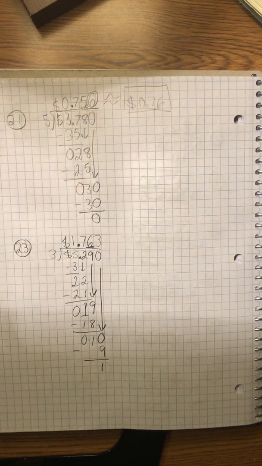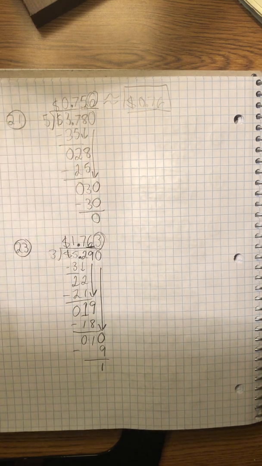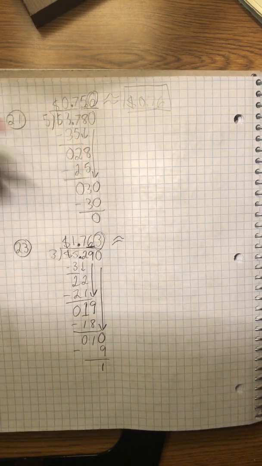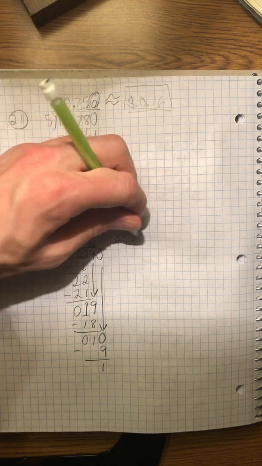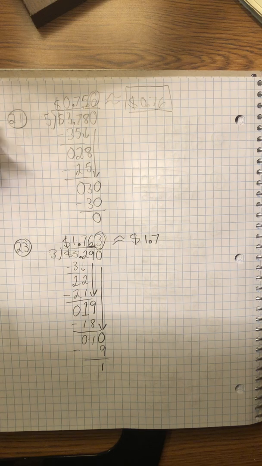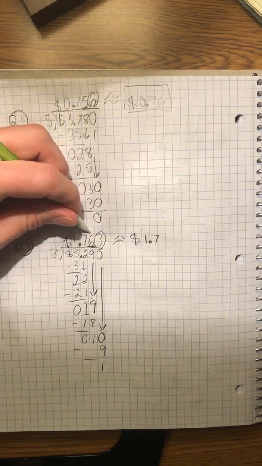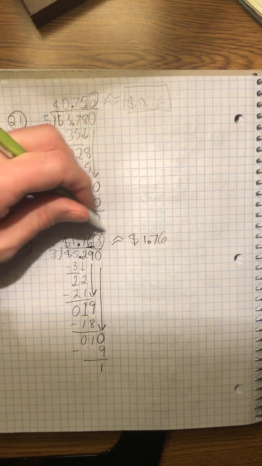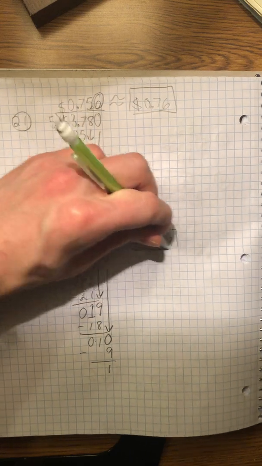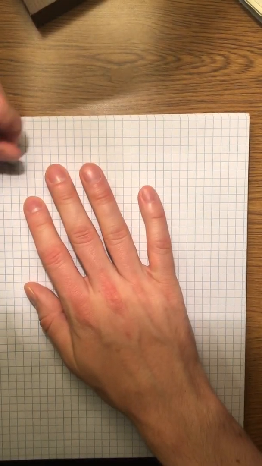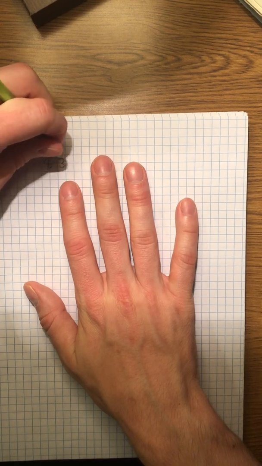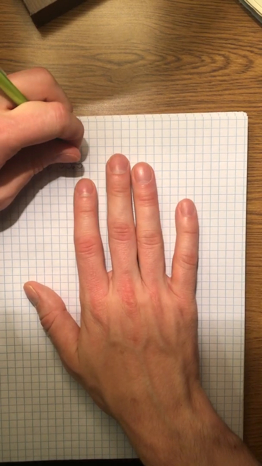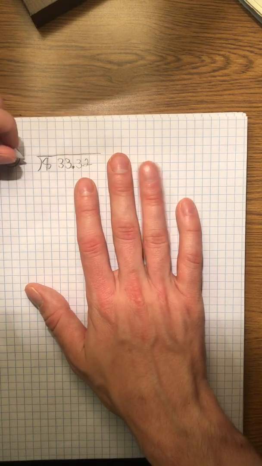Underline the hundredths place. Circle the neighbor. Round it. Everything to the left of the hundredths stays the same. Will this stay a 6 or become a 7? With a 3 next door, stays a 6. And you just get rid of that. So that's your answer. This looks like money. Money goes to the hundredths place. For 25, solve it on your own. Pause the video after we set it up. See if you get it right. $33.32 divided by 6.